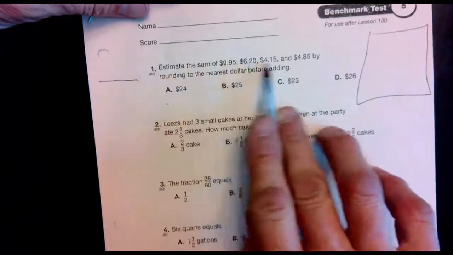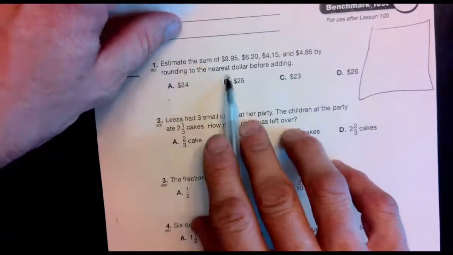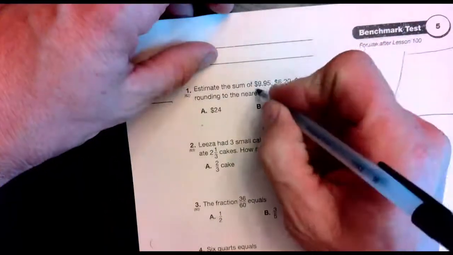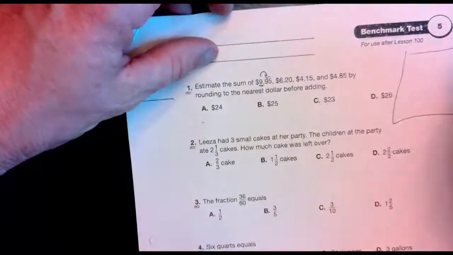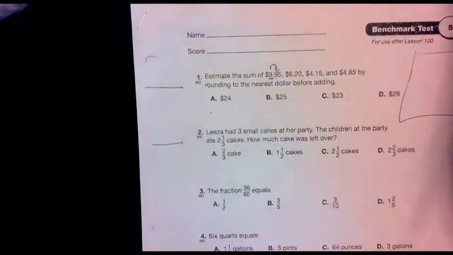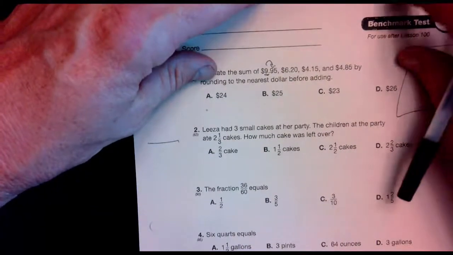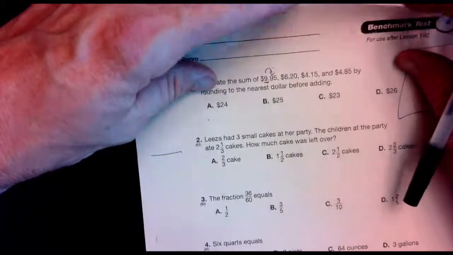Estimate, which means round these numbers. The sum, which means add, by rounding them to the nearest dollar. So go ahead and underline the dollar and look back, and then estimate it. Number 2, Lisa had 3 small cakes at her party. The children at the party ate 2 1/3 cake. How much cake was left over? In other words, 3 minus 2 1/3.